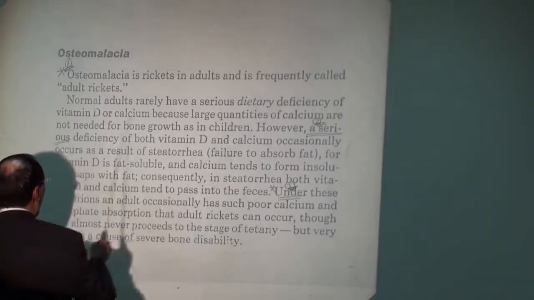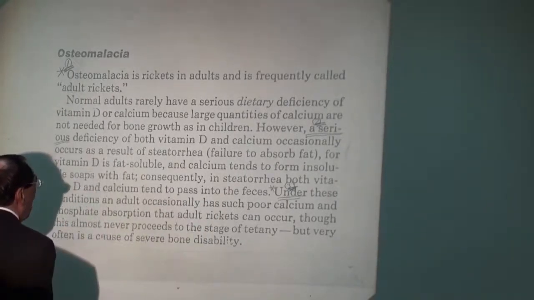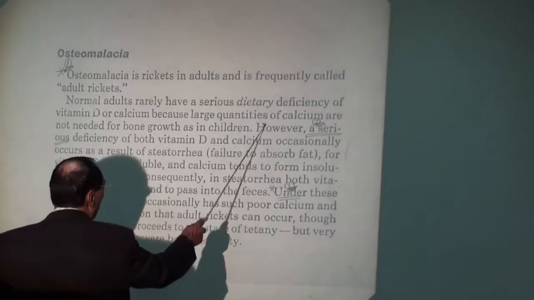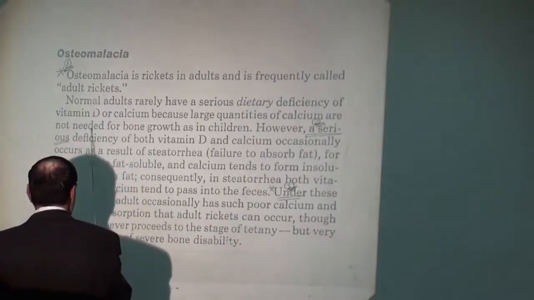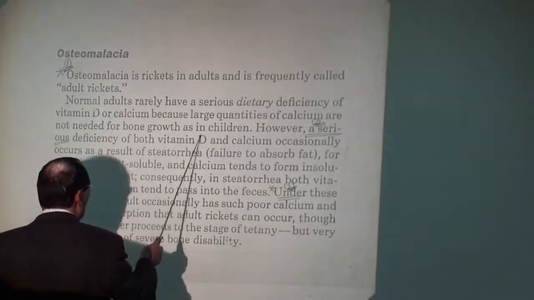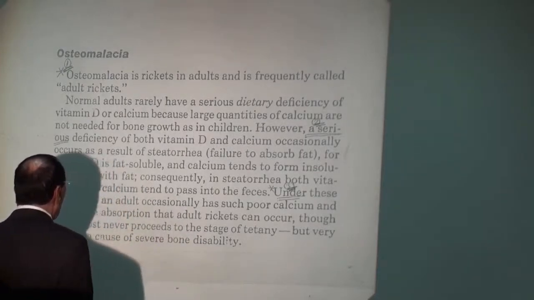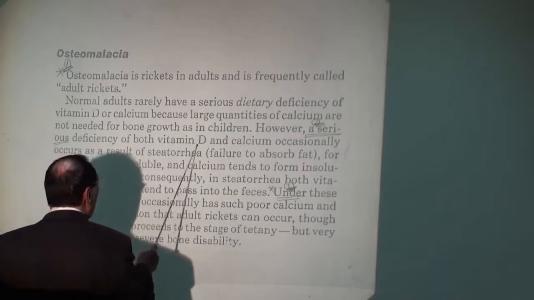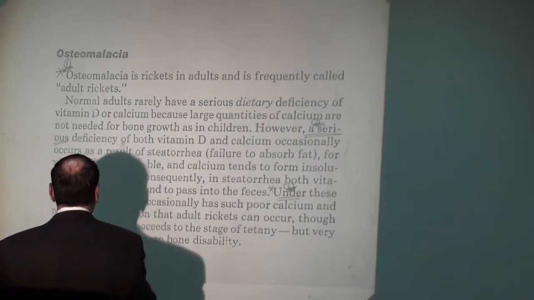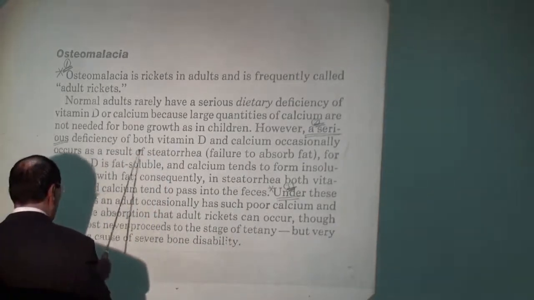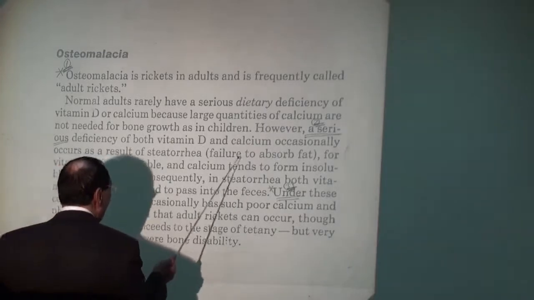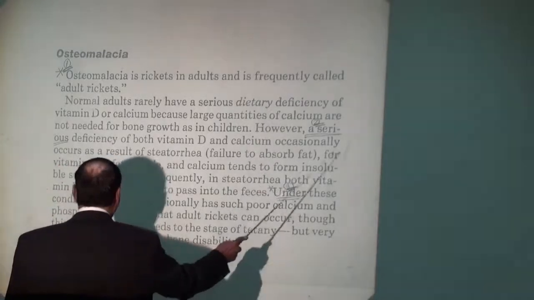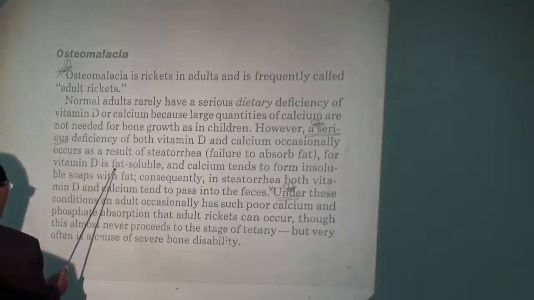Normal adults rarely have serious dietary deficiency of vitamin D or calcium because large quantities of calcium are not needed for bone growth as in children. However, serious deficiency of both vitamin D and calcium occasionally occurs as a result of steatorrhea, failure to absorb fat.